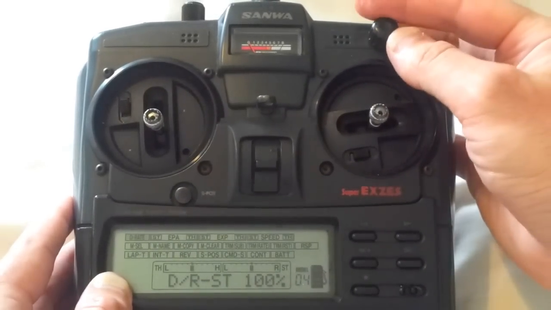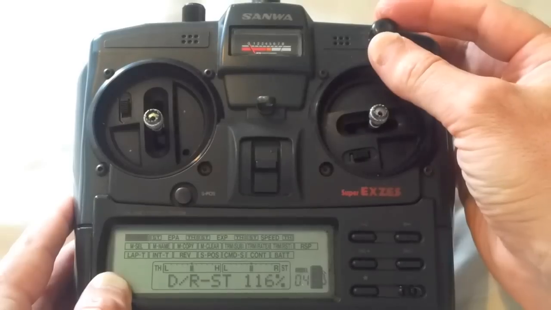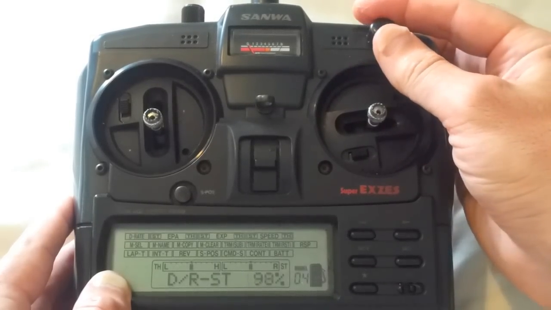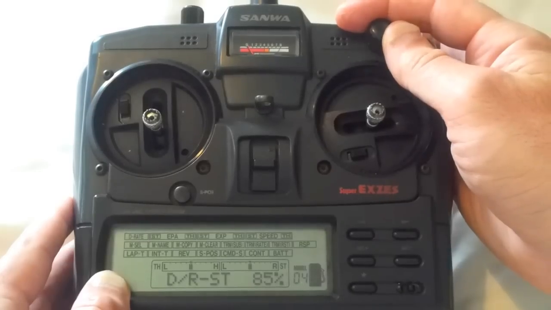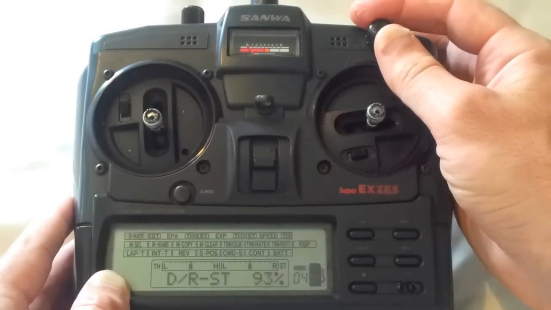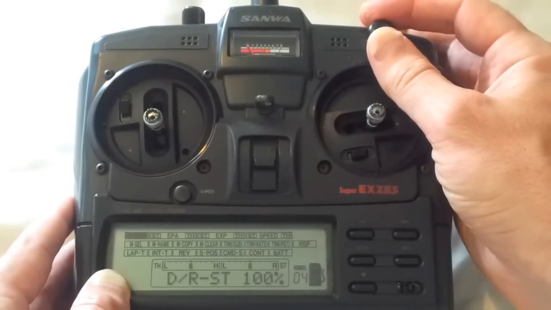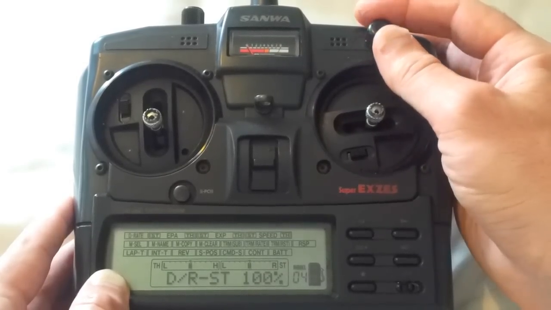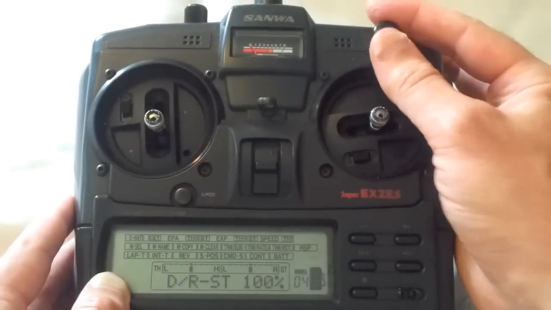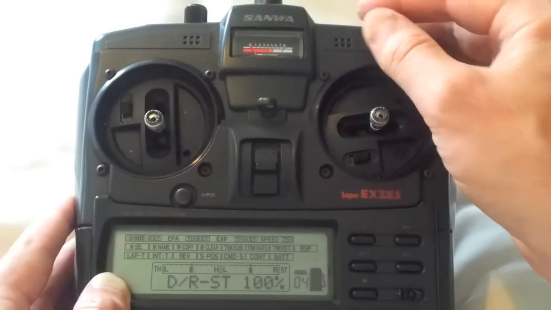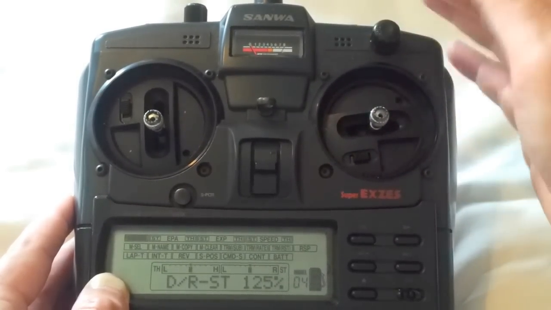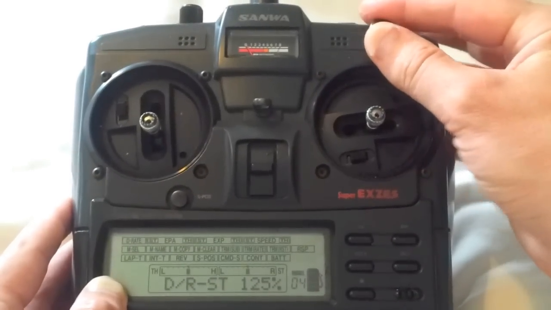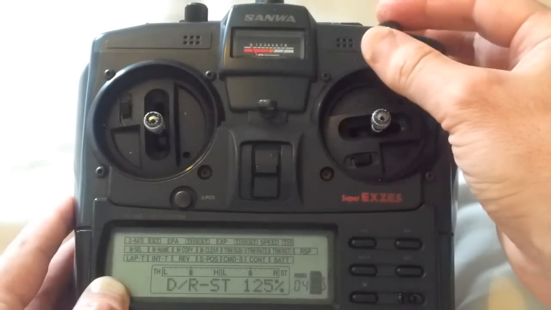So this is dual rate. I can turn it up, and you'll notice the percentage reading is going up, and I can turn it down and the percentage reading goes down. What this does is give me more or less steering depending upon which way I turn the knob. If I feel that my car is understeering, basically you've got to start with your transmitter calibrated at its maximum dual rate, which is what I've done.